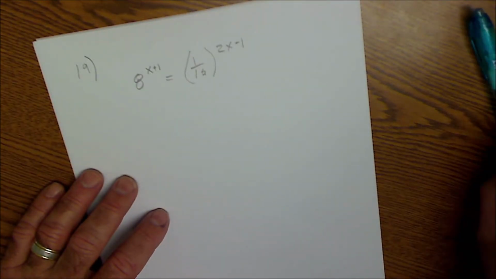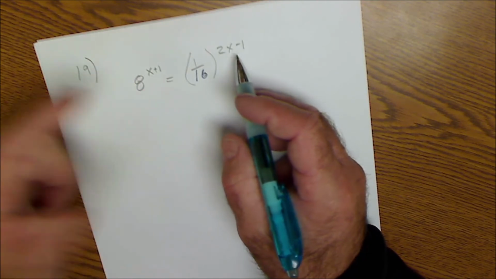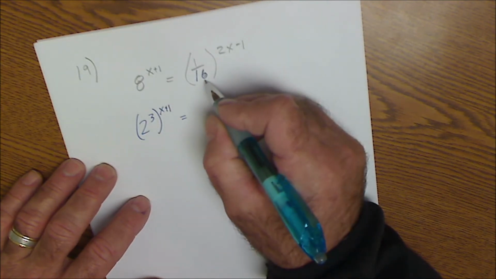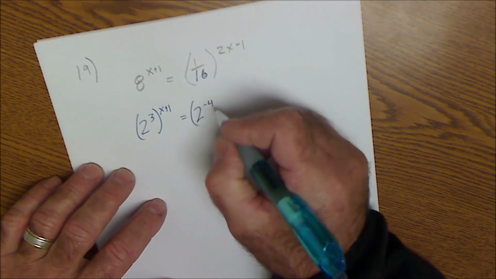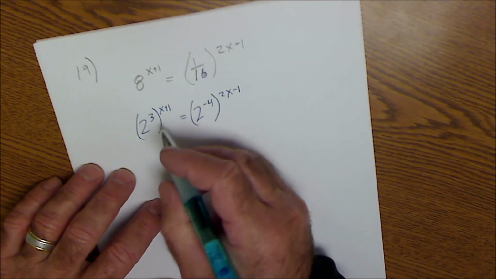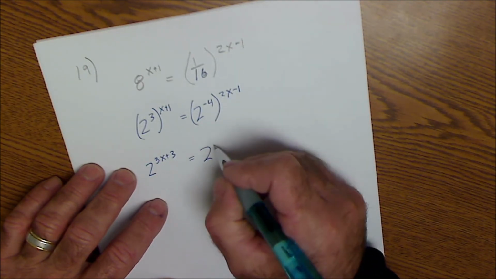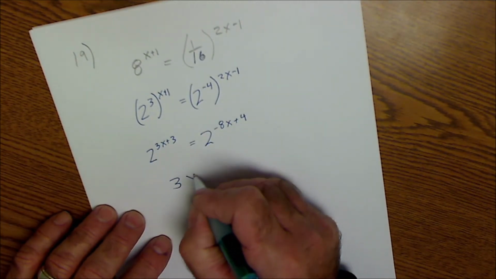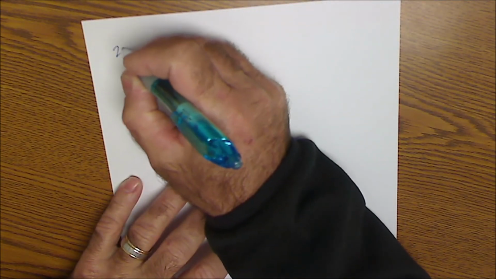Number 19 is solving with the same base. So if I get the bases equal, then the exponents have to be equal. So it's really more about exponents. 8 is 2 to the third, to the power of x plus 1. 16 is 2 to the fourth in the denominator. So I'm going to make it 2 to the negative fourth, to the power of 2x minus 1. I distribute through there, so I have 2 to the power of 3x plus 3 is equal to 2 to the negative 8x plus 4. My bases are equal, so my exponents have to be equal. So 3x plus 3 has to equal negative 8x plus 4. I solve for x.